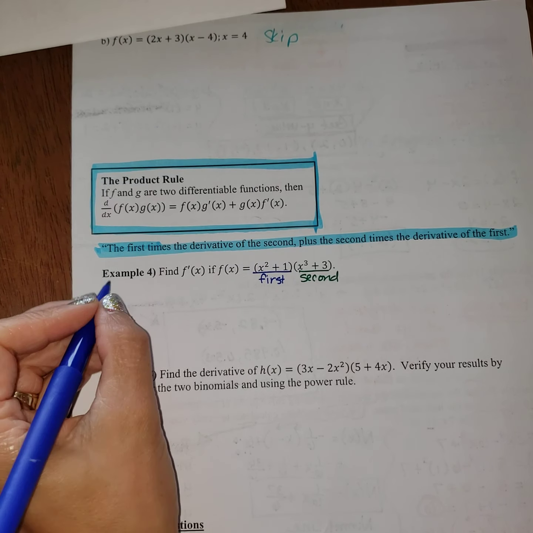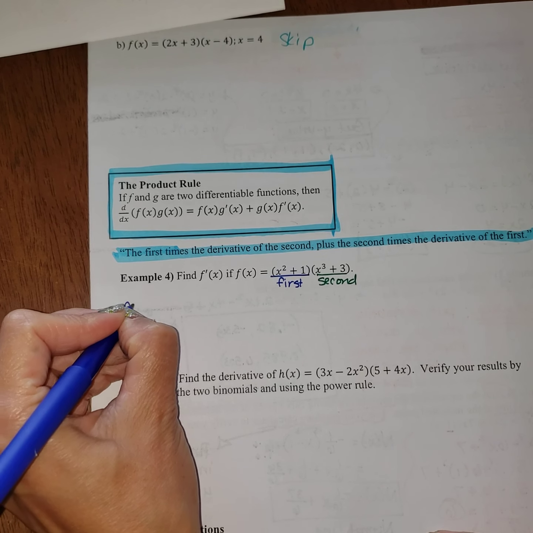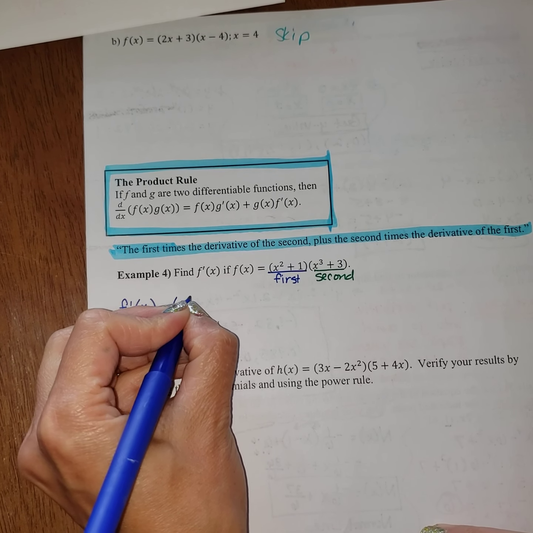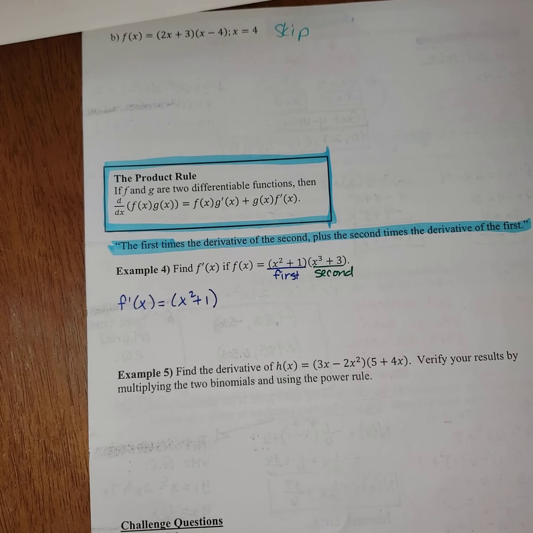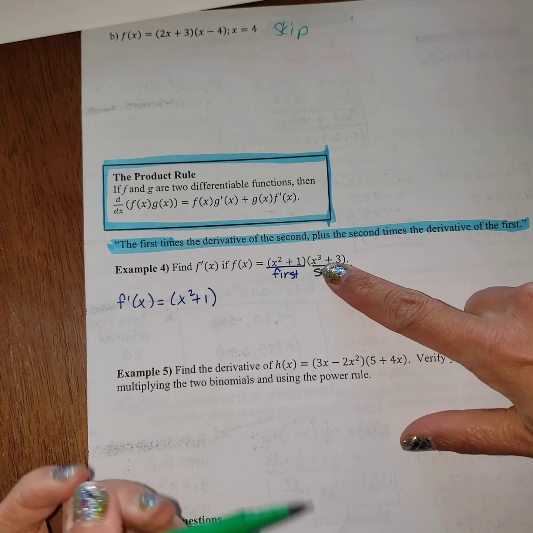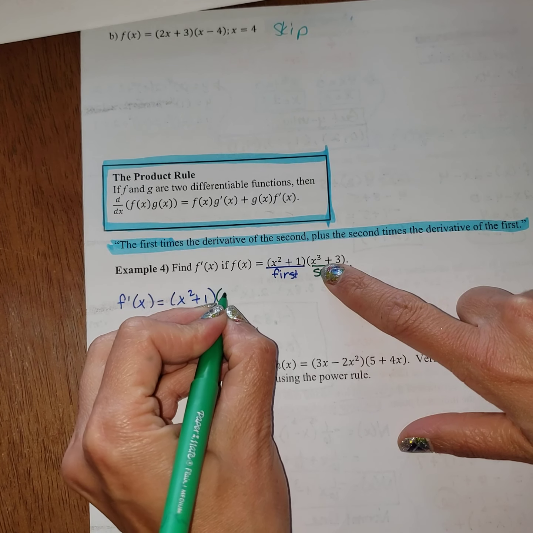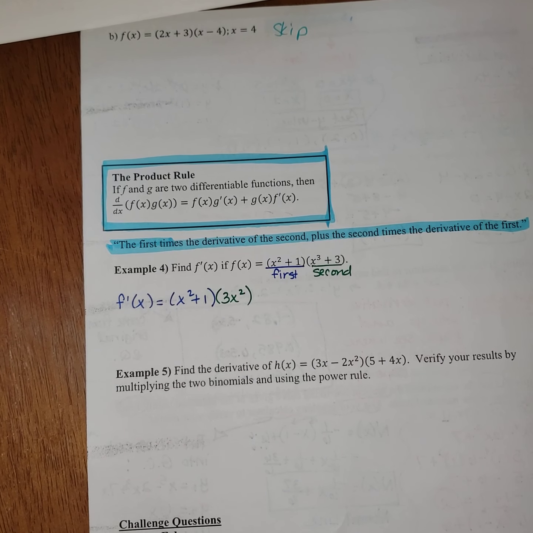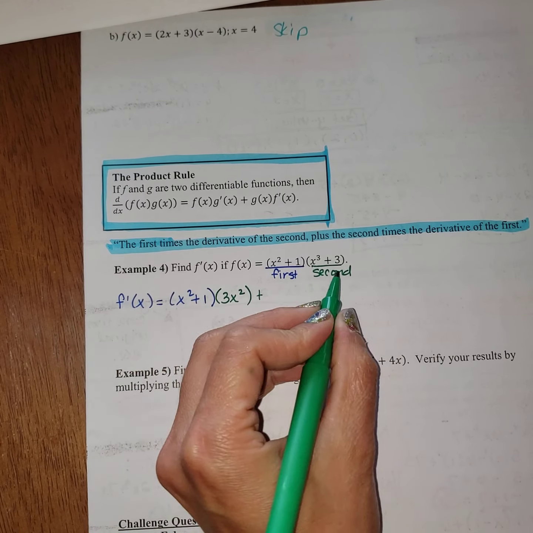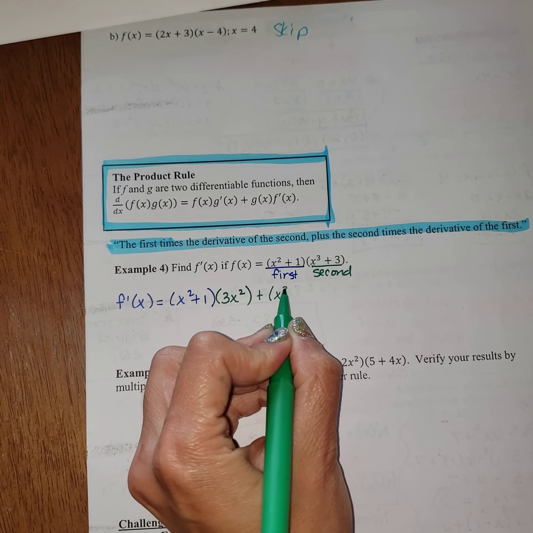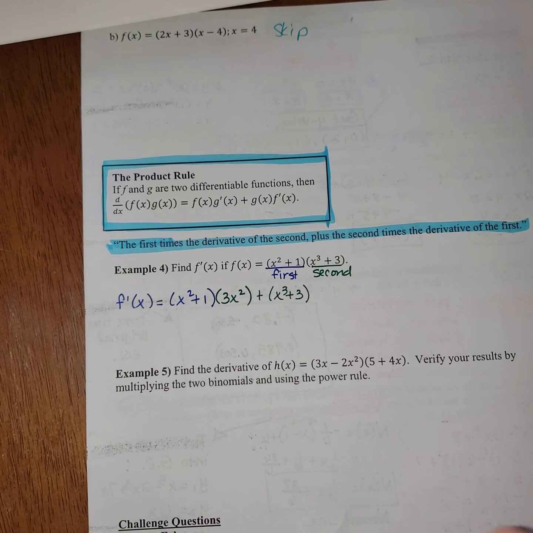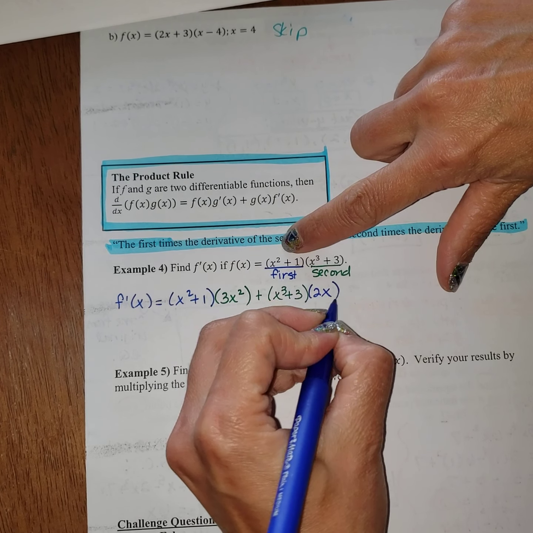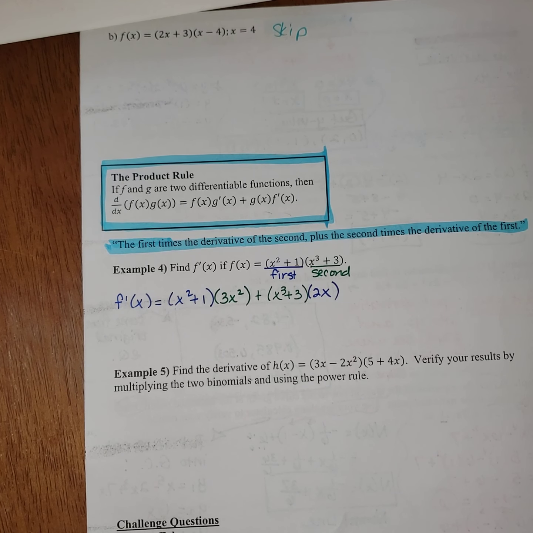So f prime of x equals the original function, so x squared plus 1, times the derivative of the second. So the derivative of x cubed plus 3 is just 3x squared, because remember the constant doesn't matter. Derivative of a constant is 0. Plus, now I need the second, which is x cubed plus 3, times the derivative of the first. The derivative of the first would be 2x. Okay, now we just have to multiply that out.